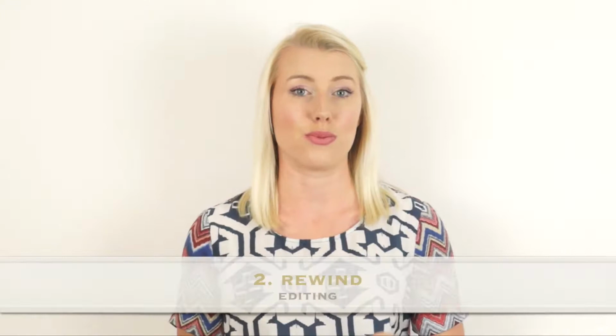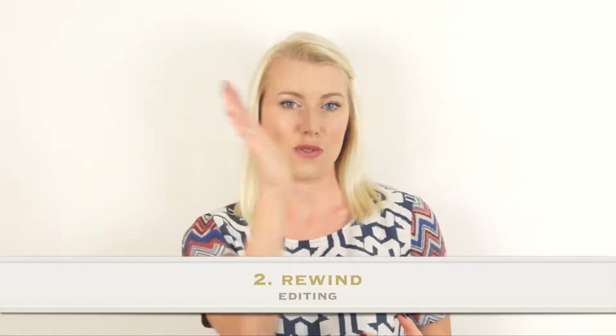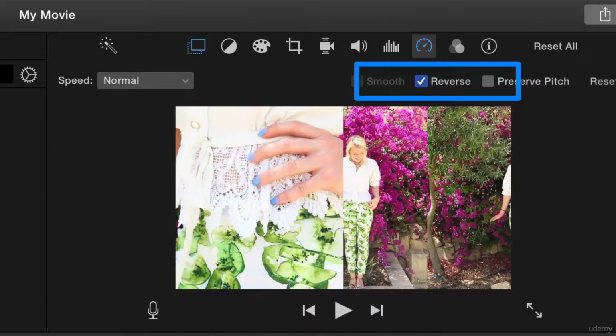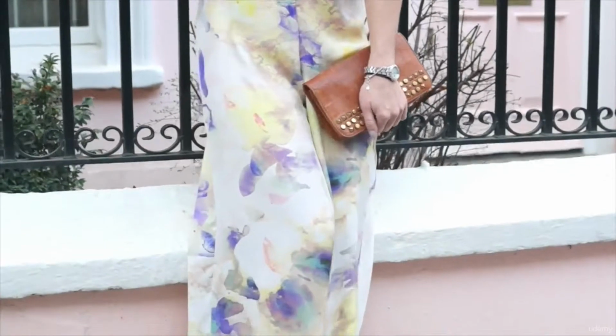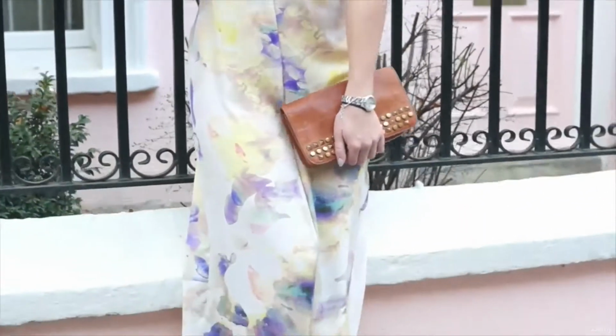Another really good one is rewind. So you can do yourself walking backwards, or you can do one forwards, one backwards, or if you're panning down an outfit, you can then rewind a little bit and go back again, almost like a DJ squeak. There's loads of really cool things you can do with that.